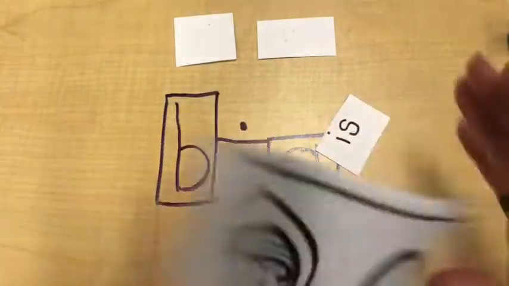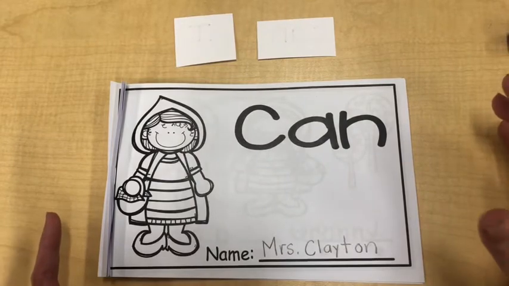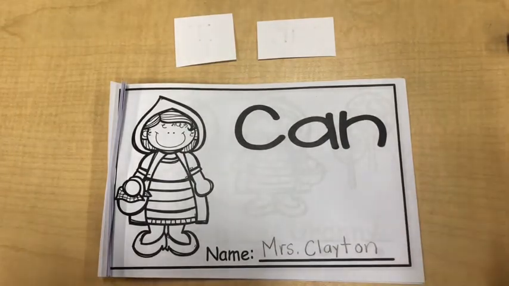Okay, once you're done, color the pictures, read it to a couple family members or your favorite stuffies. Everyone likes to hear stories.